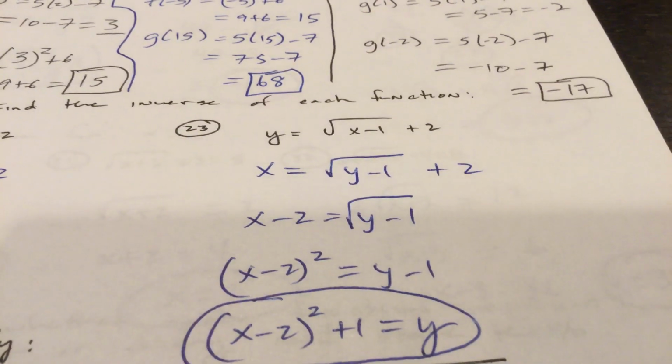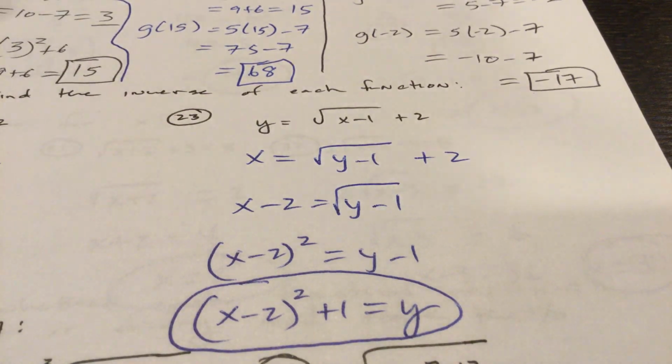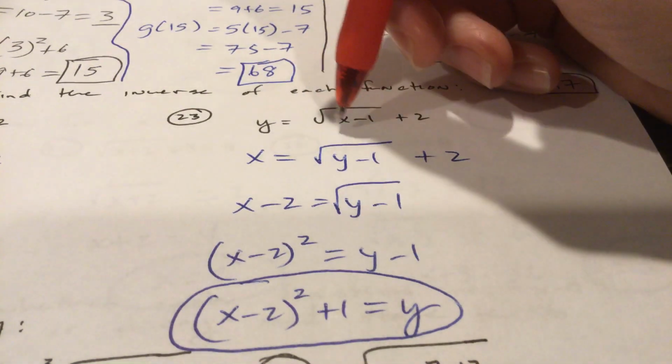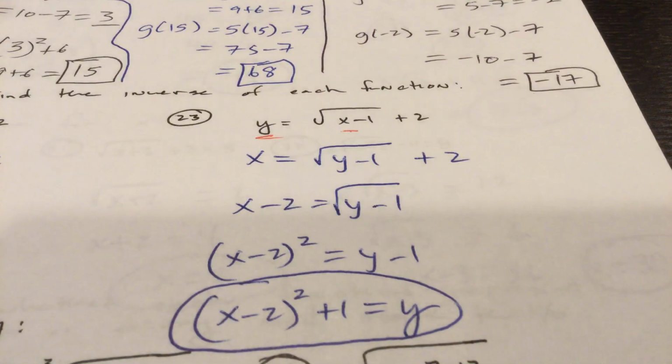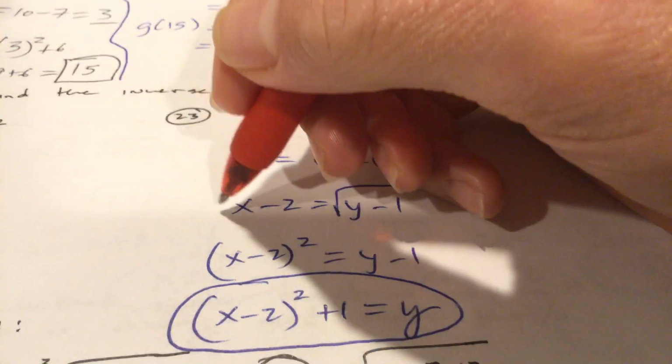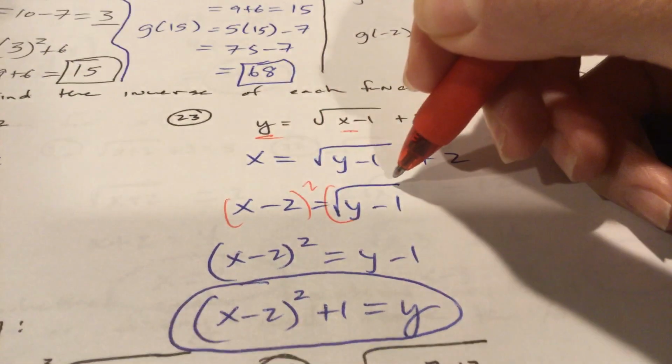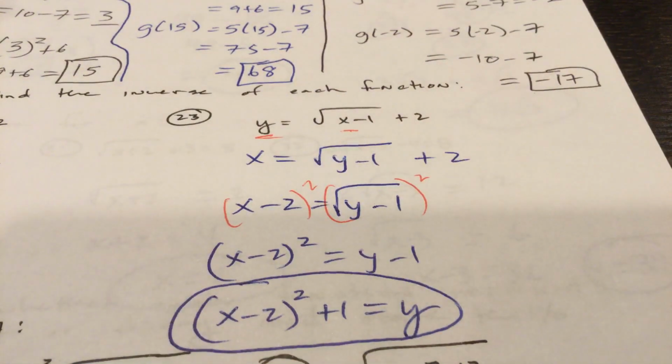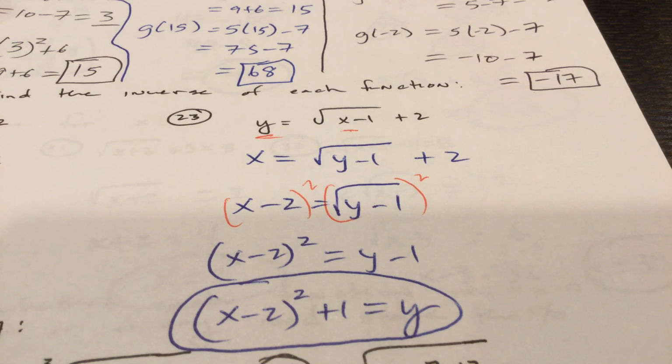Same thing there on 23. y equals the square root of x minus 1 plus 2. That x and y switch places. Switch spots, x equals the square root of y minus 1 plus 2. Subtract 2 from both sides. And then, if I want to free up that y, I need to think about what the opposite of square root is. The exact opposite operation there would be squaring both sides. x minus 2, parentheses squared equals y minus 1. Add 1 to both sides, and there you go.